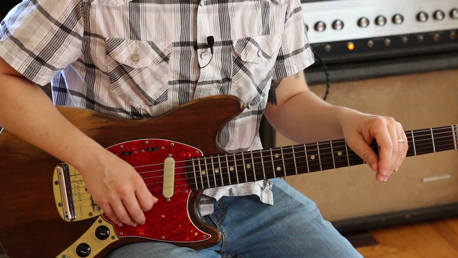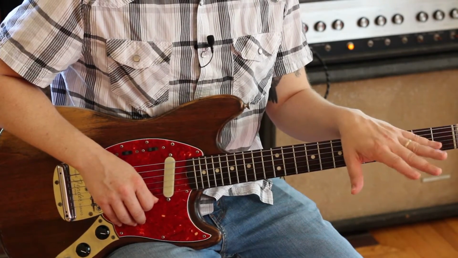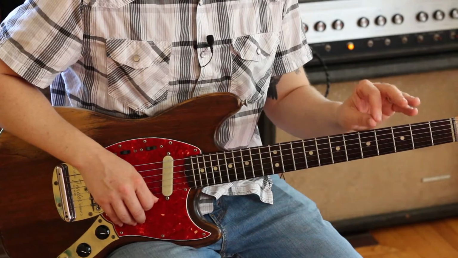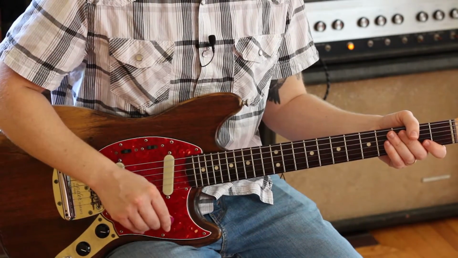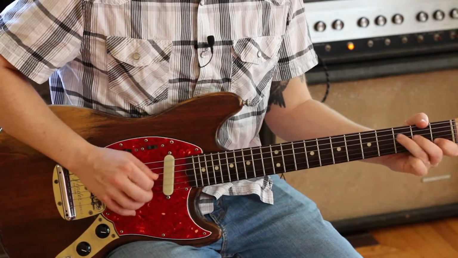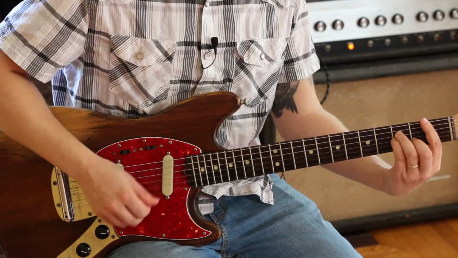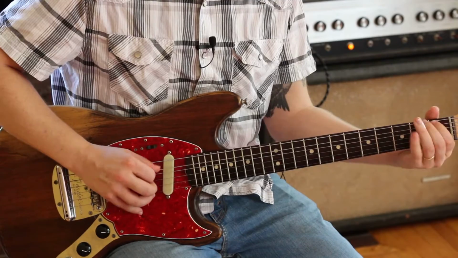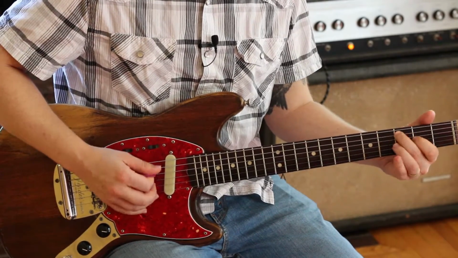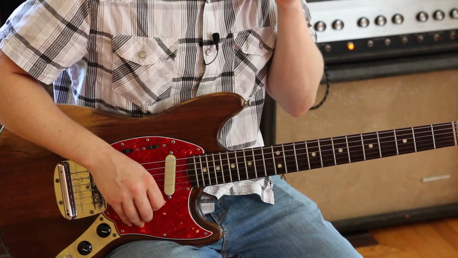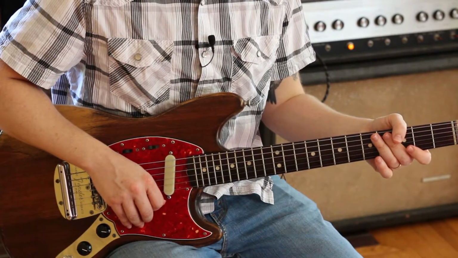I'm not a big proponent of learning too many scales or too many arpeggios. I think in terms more of, I have a chord, I have licks that go with that chord. And I think that's the way a lot of jazz players think and a lot of blues players think.